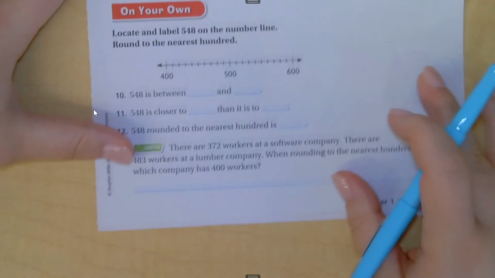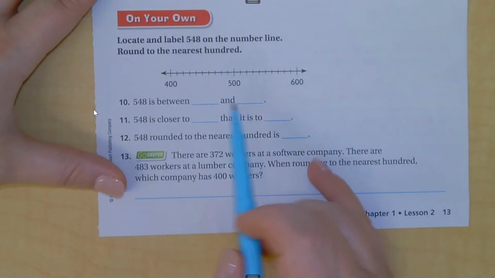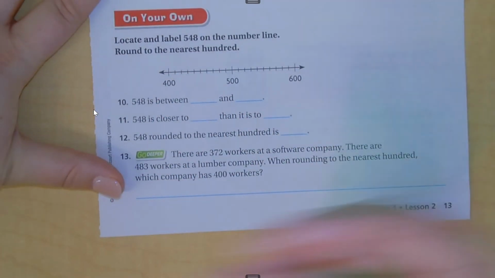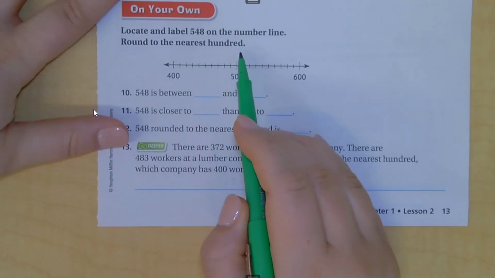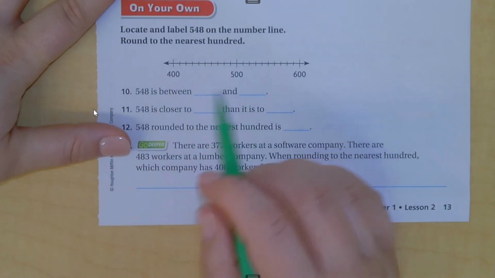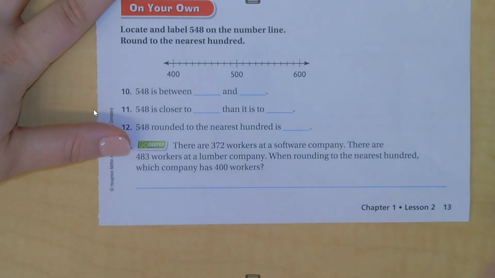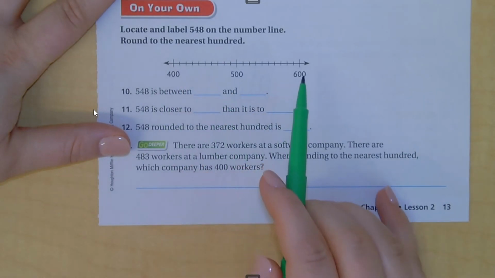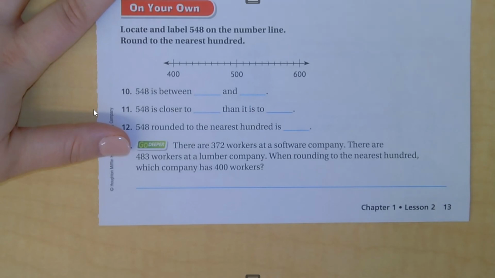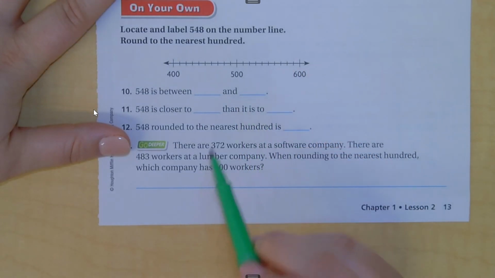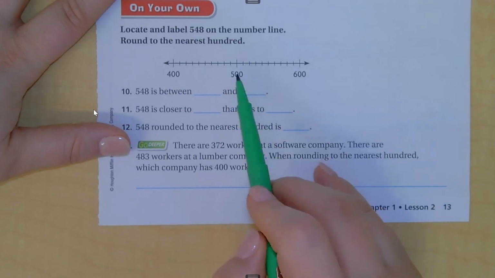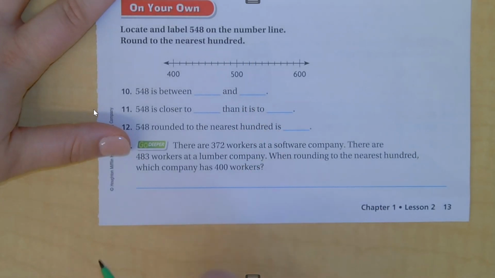All right, we're almost done. On your own, locate and label 548 on the number line. Round to the nearest hundred. Okay, we're rounding to the nearest hundred, so that means we're looking for 100, 400, 500, and 600 are already on our number line. Let's look at our dashes in between and figure out what they represent. So count your dashes and see if you can figure out what they represent.